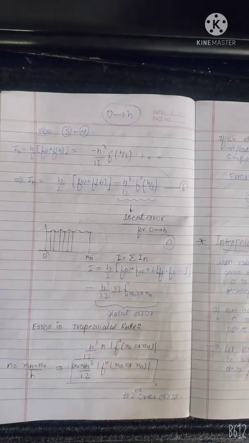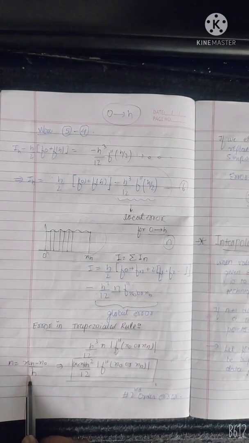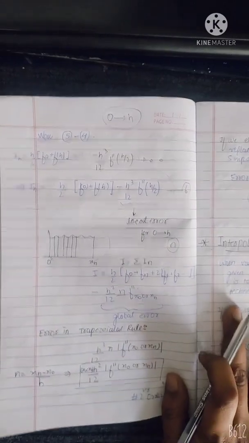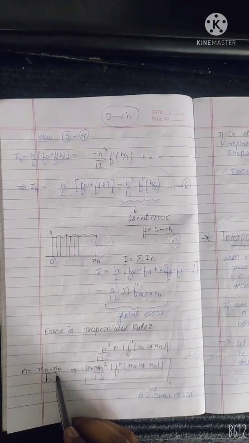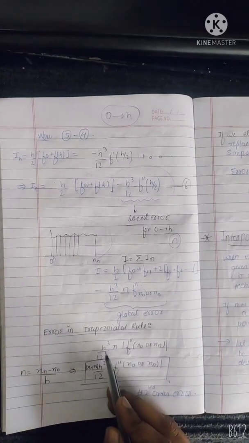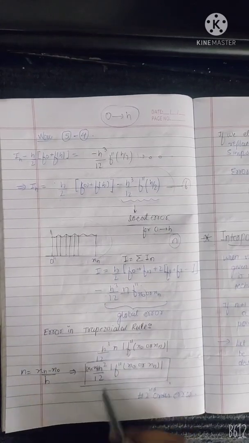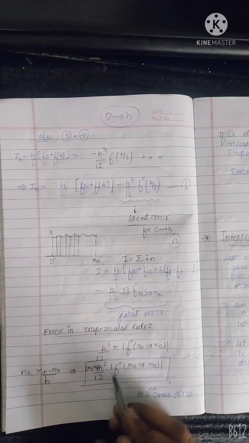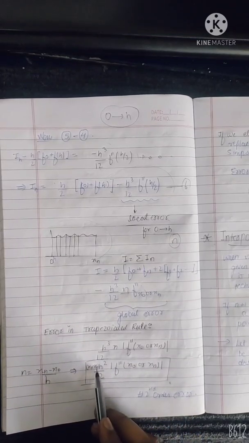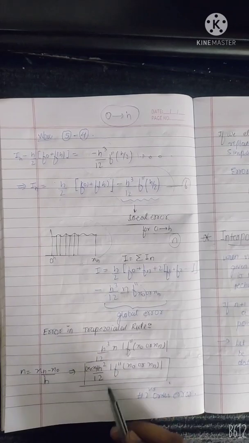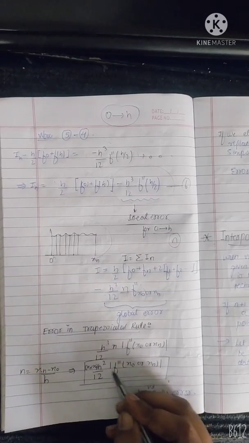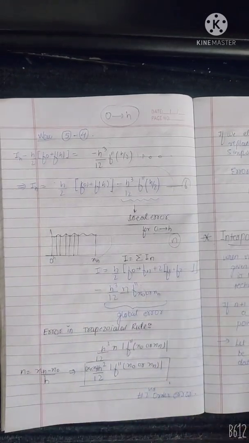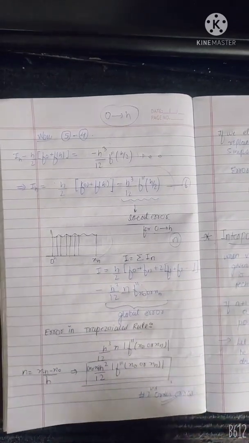And as we all know, h can be written in terms of n and n can be written in terms of h, as n is equal to (xn minus x naught) upon h. So we replace here this thing, and at the place of n we will be writing (xn minus x naught) upon h, and we reduce this h with the upper one, and what we get here is (xn minus x naught) h square upon 12 f double dash of x naught or xn. It is second order error, like it gives the error of order 2.